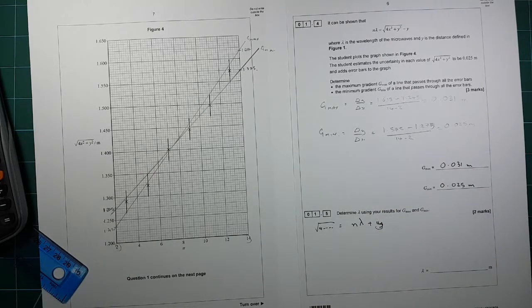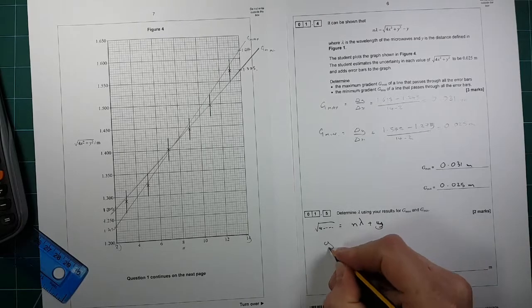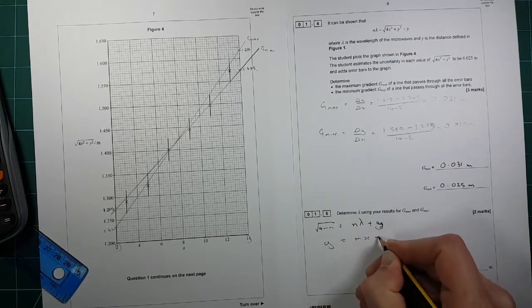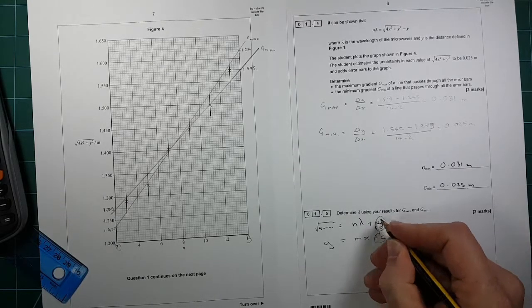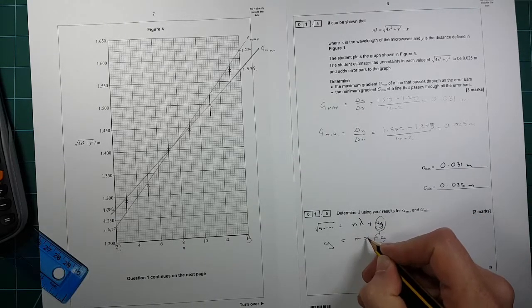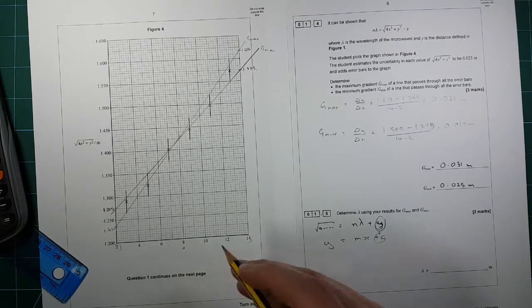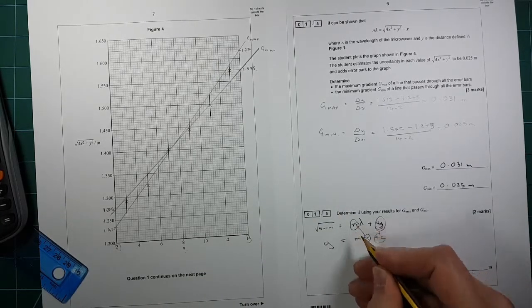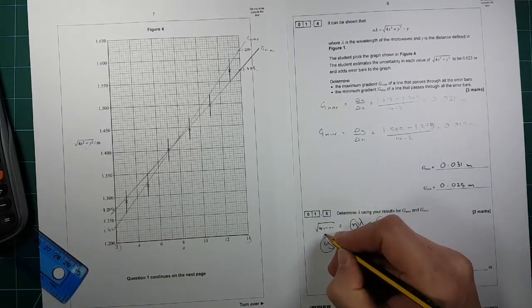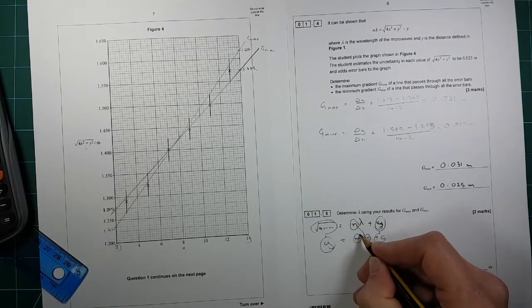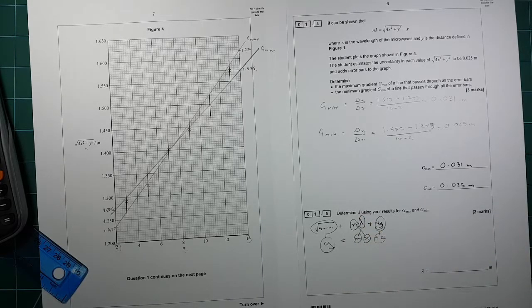And I'm going to equate that to y is equal to mx plus c. So that equates to that. X, on the x-axis we're plotting n, so that equates to that. This is what we're plotting on this axis here, and so that must equate to that. So lambda is the gradient.